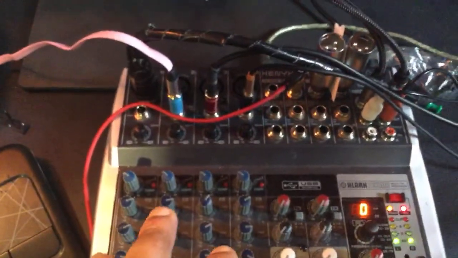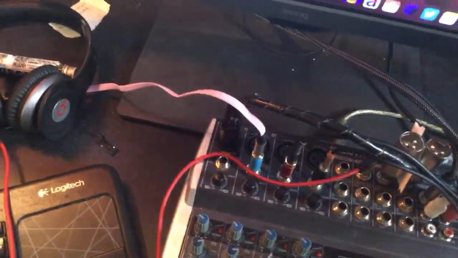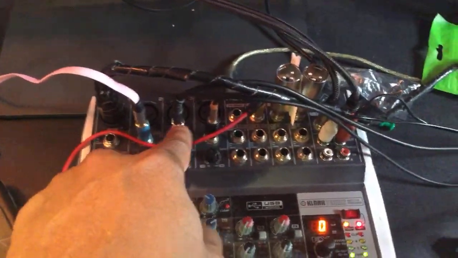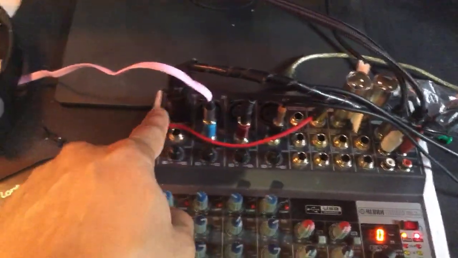Everything audio-wise is ported right into here. So everything is ported right from here. The old MacBook is ported right here. The M1 is ported right here. The iPad is ported right here.